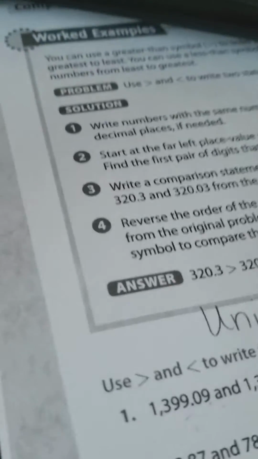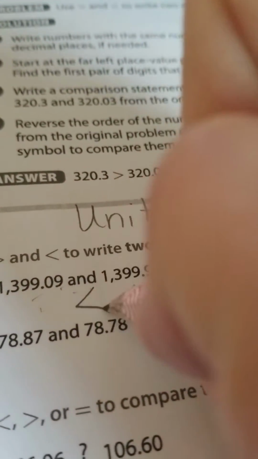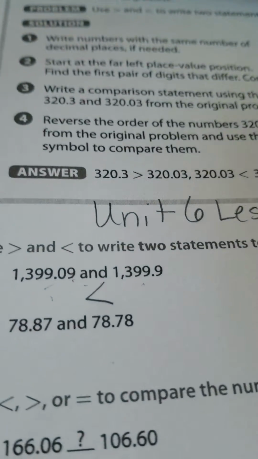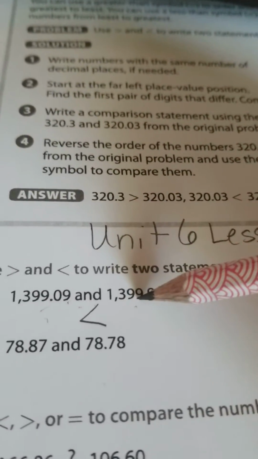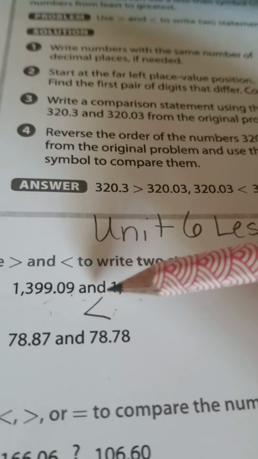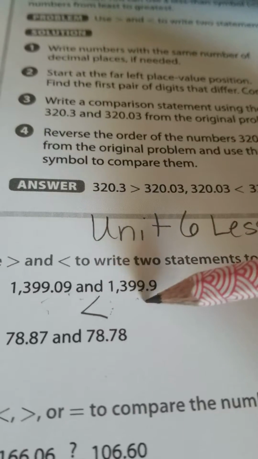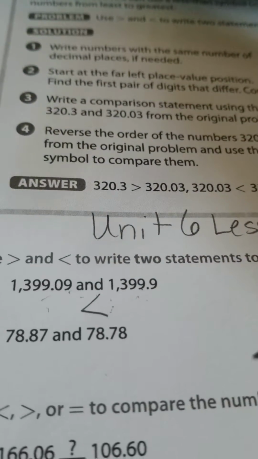So when I write this over here, I'm going to put my greater than symbol towards my second number. So remember, the greater than, the gator eats the greater. I'm sure you guys have heard that before. But this open part needs to go towards your bigger number. Okay?